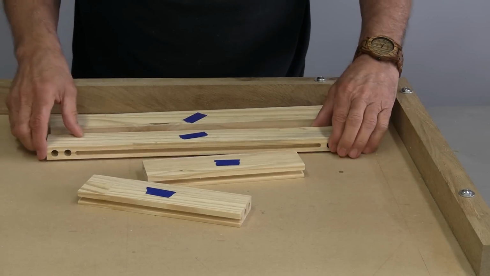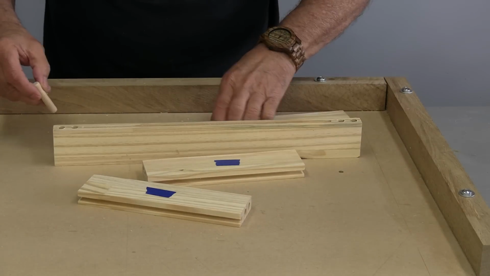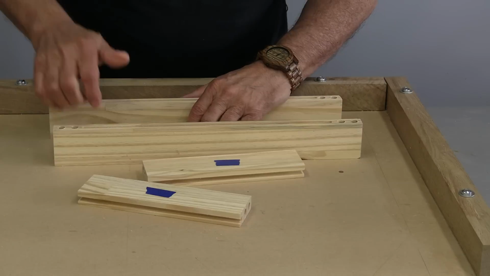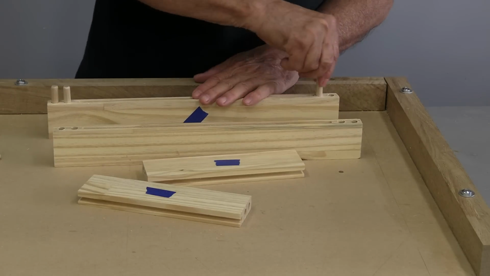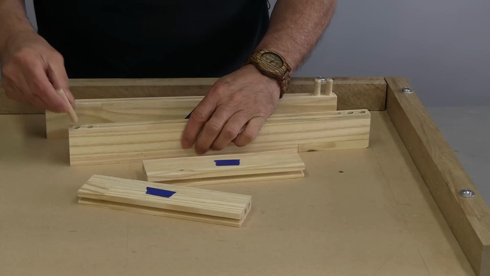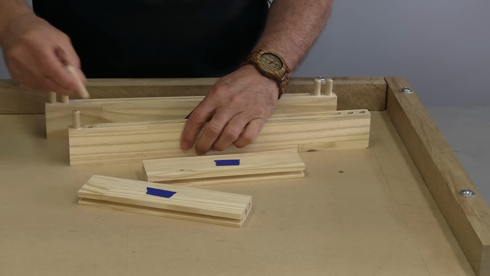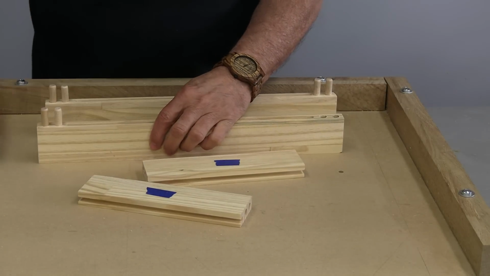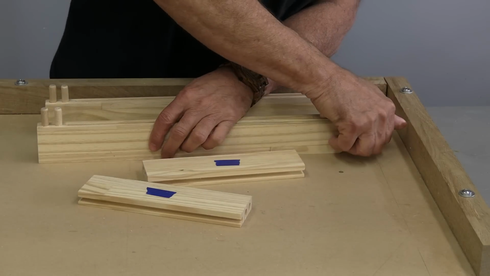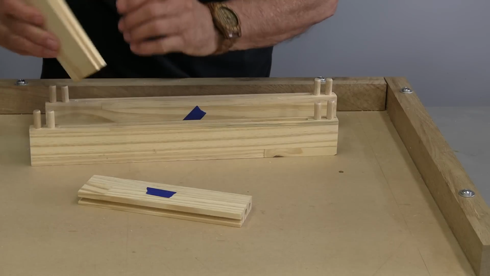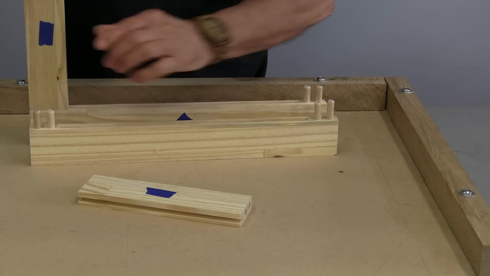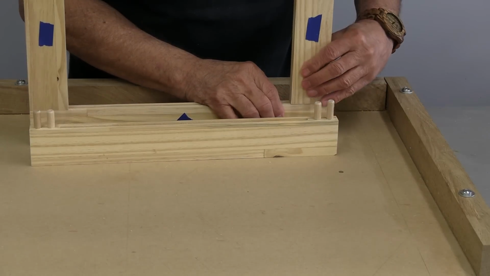Okay, so there's all my components, and let's just go ahead and assemble this. Now these dowels can be a little bit snug in here sometimes, and you may have to tap them in. That's good. Now today I'm not going to be gluing this. Normally I would be gluing this, but I want to save this for another demonstration that I'm doing later on, and this way I can sort of assemble and reassemble it.